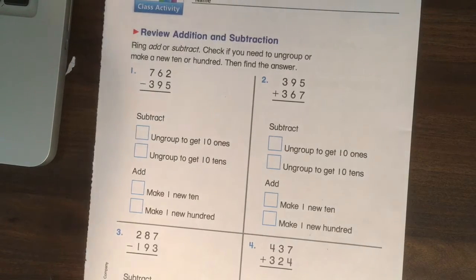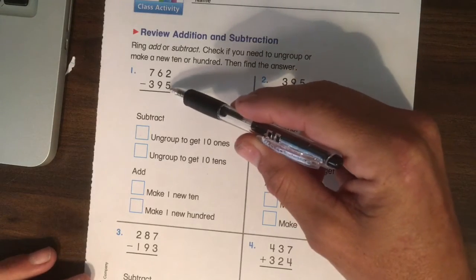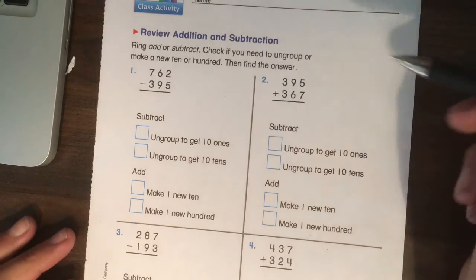Okay, so here's lesson 613. Review addition and subtraction. Ring add or subtract. Check if you need to ungroup or make a new 10 or 100. Then find the answer. And again, I hope at this point most of you are doing the algorithm. And if you're doing that, you might not be looking at this and saying, oh, I need to ungroup. You're just going to recognize that you need to as you go through it.